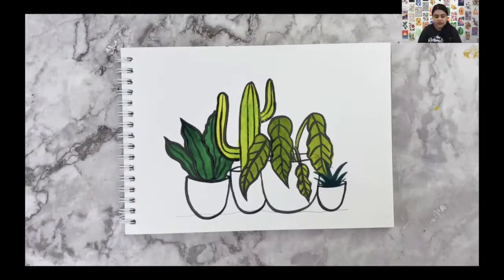Now coming to my pots, like I said, I want to add in a little bit of design. So I'm adding that in. Now, before I did that, I wanted to also add in a little bit of shadow to my pots. So this part is obviously optional. If you want to do it, please do it.